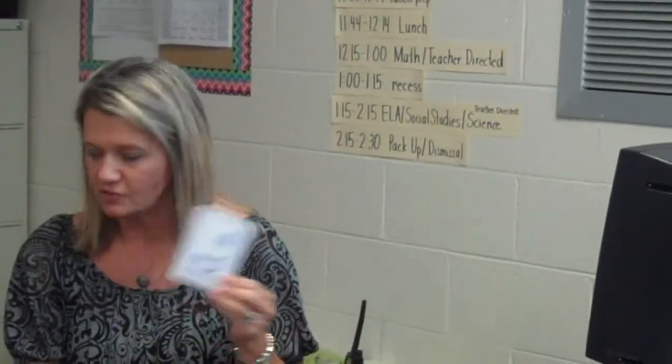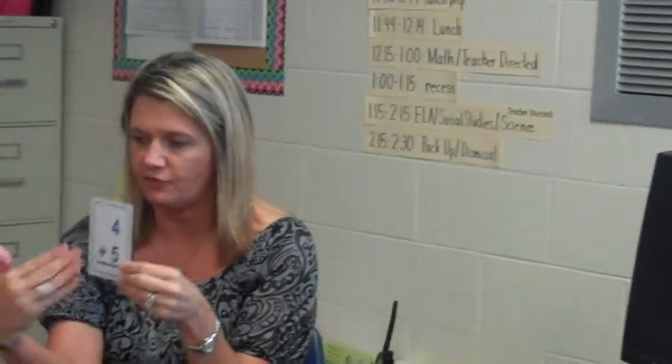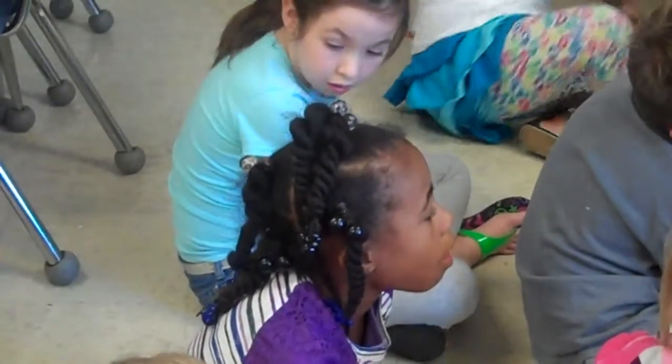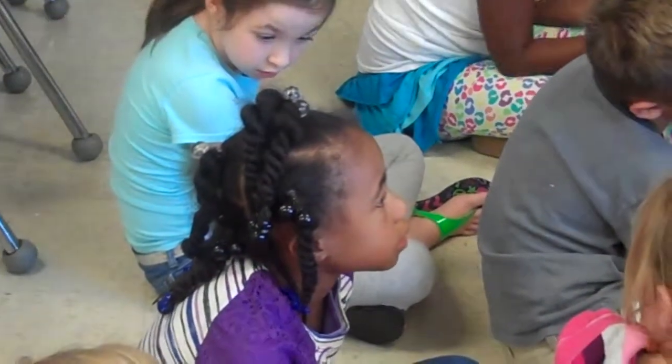You can use doubles facts, but somebody still hasn't told me how you can do doubles with this. Okay, Zaria, since you told me, how do you figure this using doubles? You can do 4 plus 4, and then add to the other 4 one more, and count on. Okay, so if you know your doubles and you know that 4 plus 4 is 8, then you can count up 1 more to find your answer.